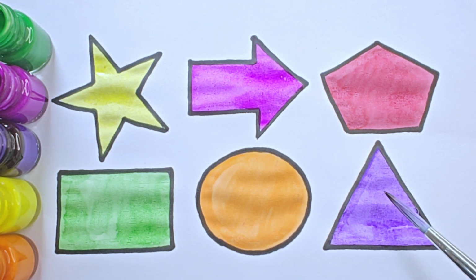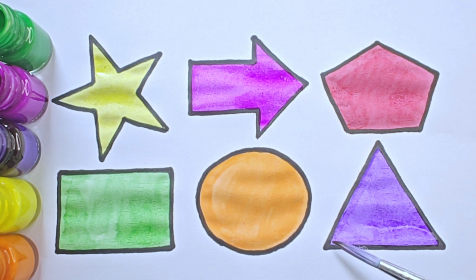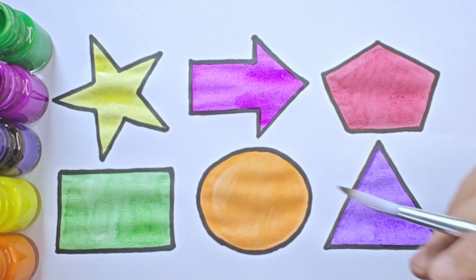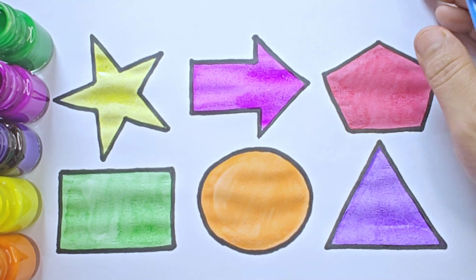It is equilateral triangle. It has 3 sides. 1, 2, 3. And all sides are equal. Let us recall the shapes and color name once again.